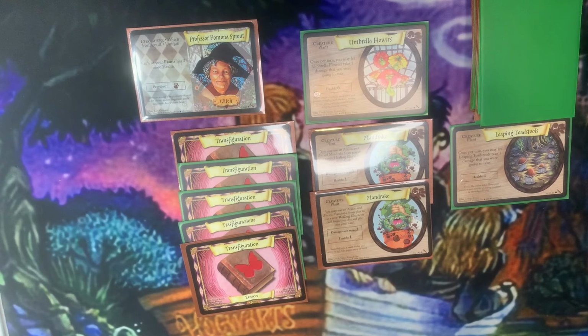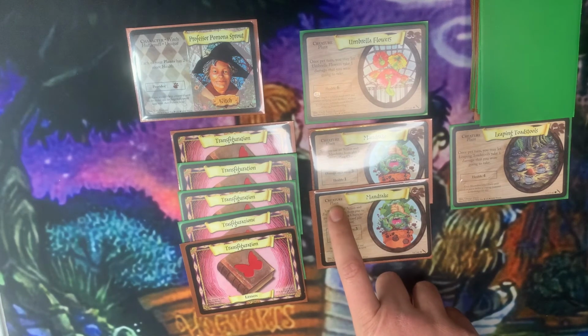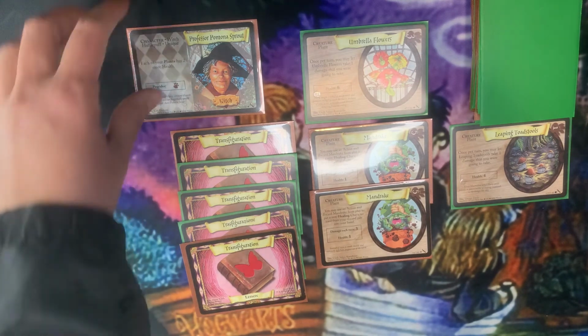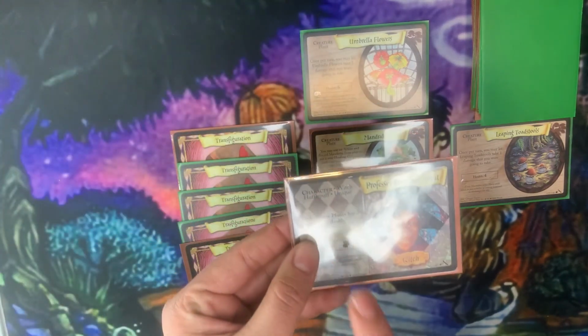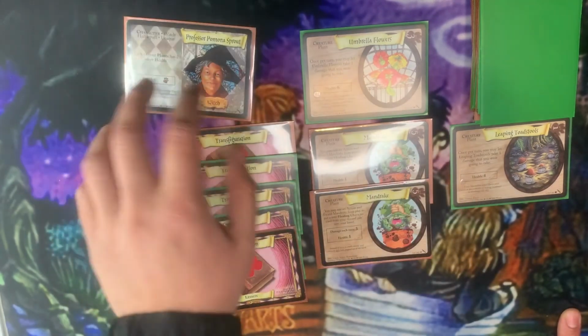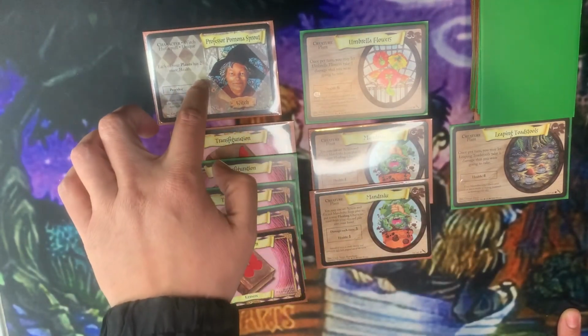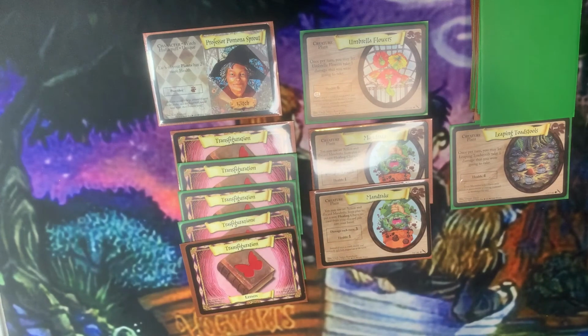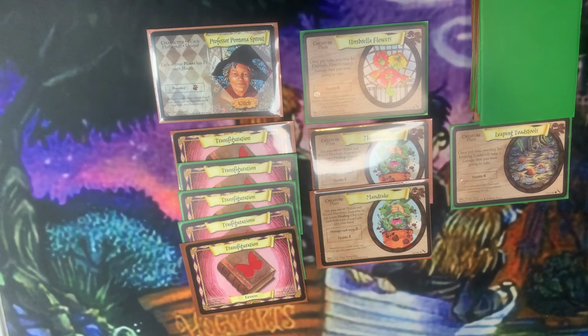I'm going to make a note about unique cards. There are some cards that will say unique. For example, this character card says character, witch, Hufflepuff, unique. That means only one of these can be in play at a time. So let's say, for example, my starting character as we have it here is Professor Pomona Sprout.